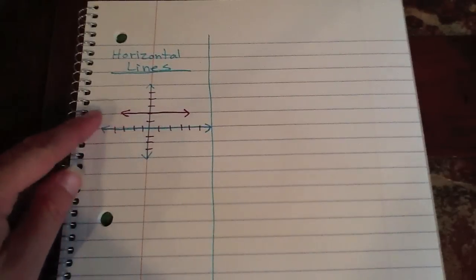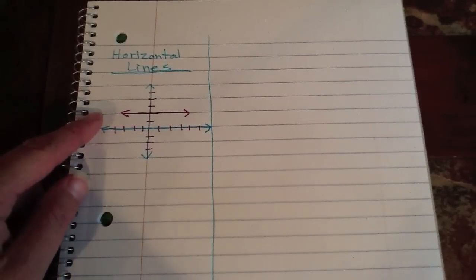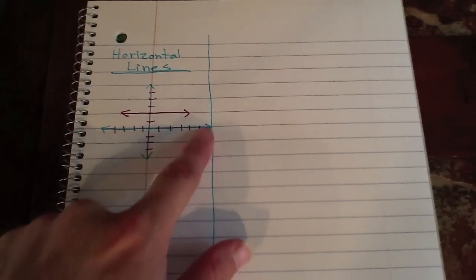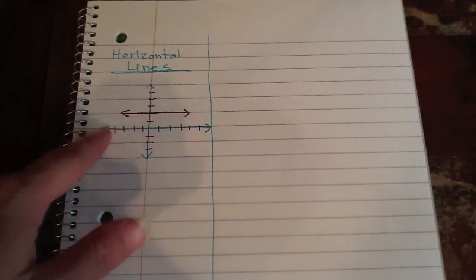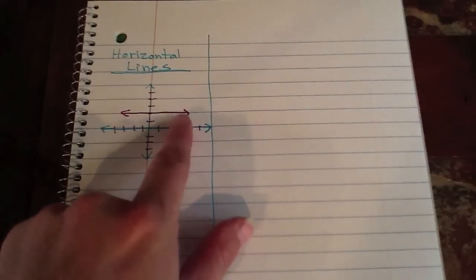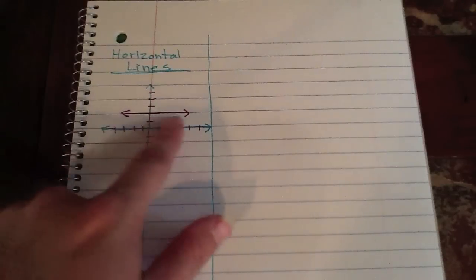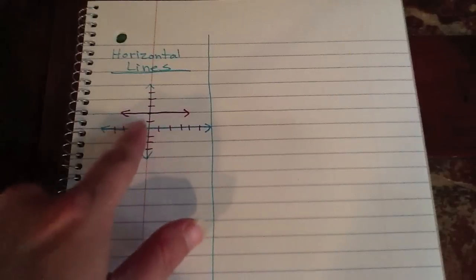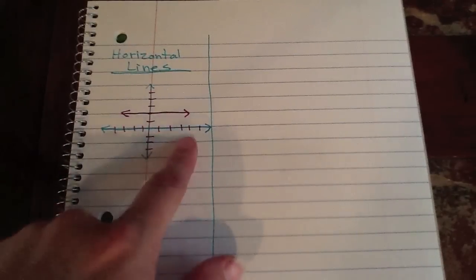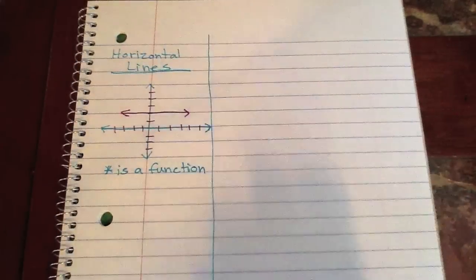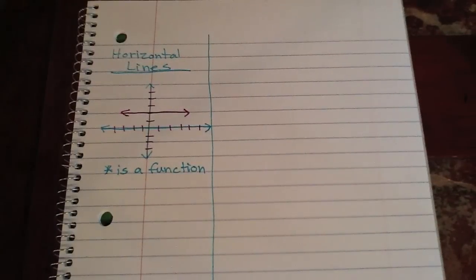Think about chapter 4. Do we have a function here? Is there one y value or one x value that never repeats? Do we have any repeating x values? And that's where it can get a little confusing. We have tons of repeating y values, don't we? They go forever. Every single x value has the exact same y value. But there's no repeating x's, so this actually is a function. Okay, so horizontal lines are functions.